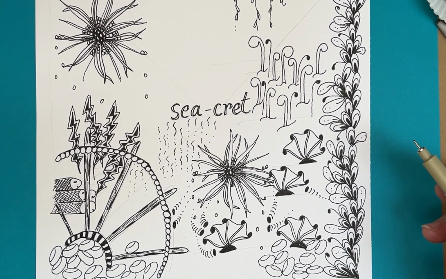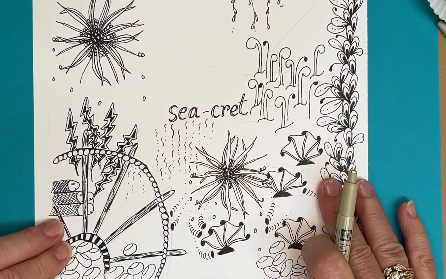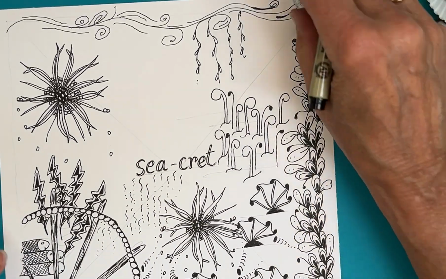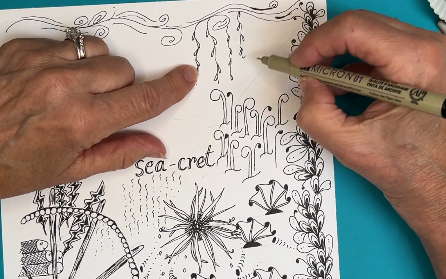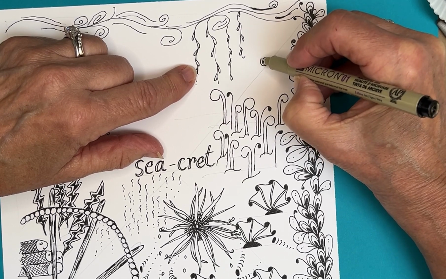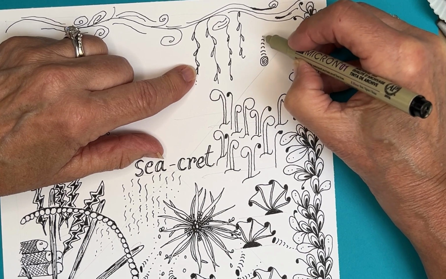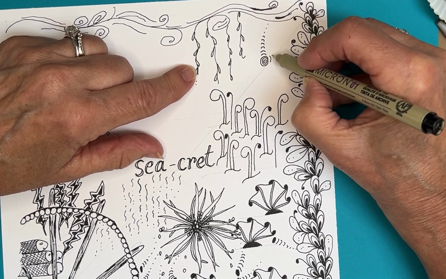So if you have that, and if you have some room, it is a good idea for your eye to have something with nothing in it. So I will add that up in this corner here. I think it'd be nice to have a starfish since we're under the sea.